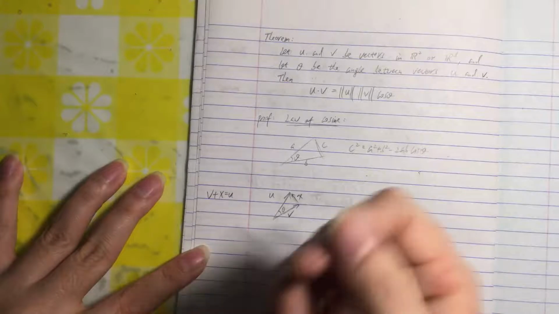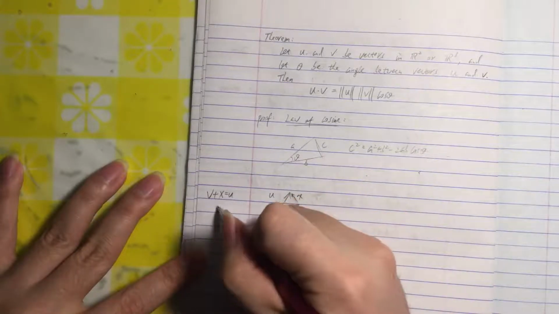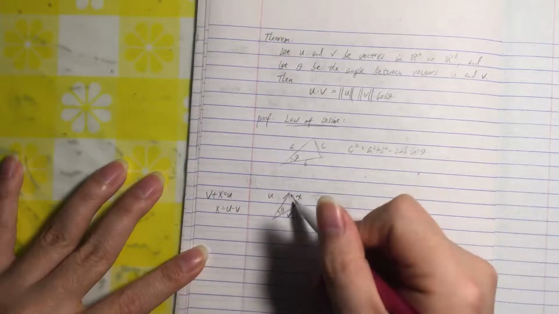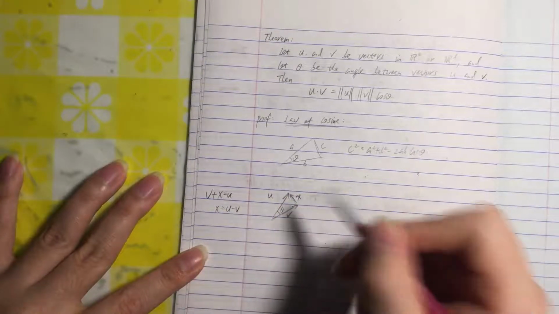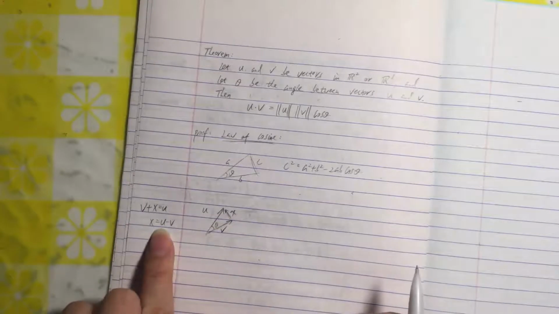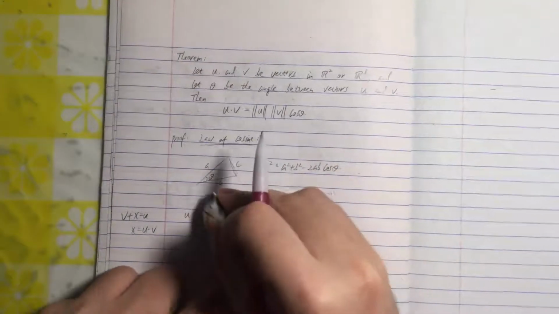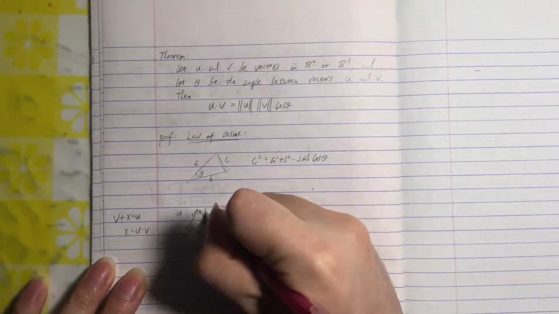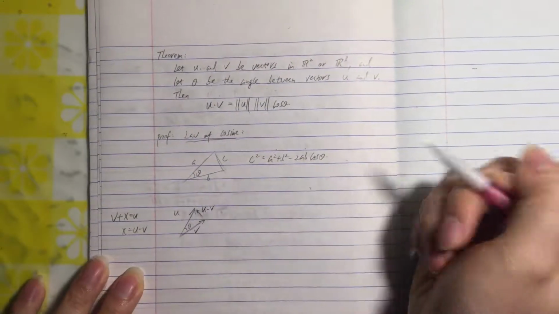Then if I solve the equation for x, subtract v from both sides, x equals u minus v. So this side is the vector u minus v.